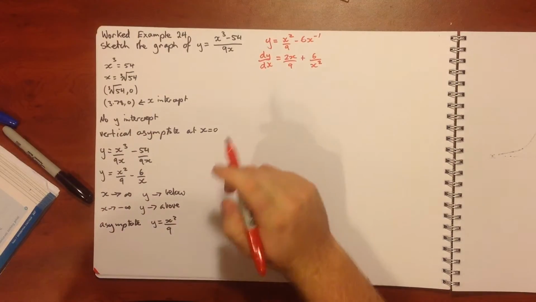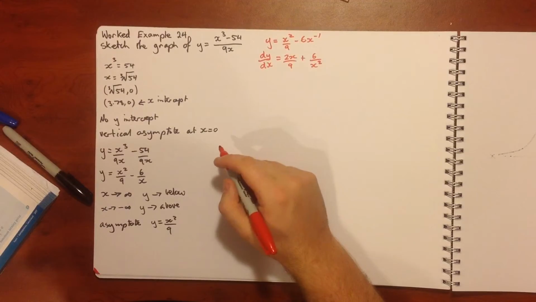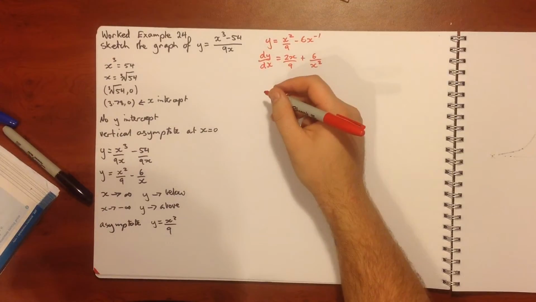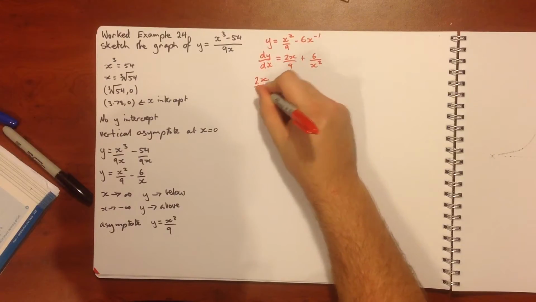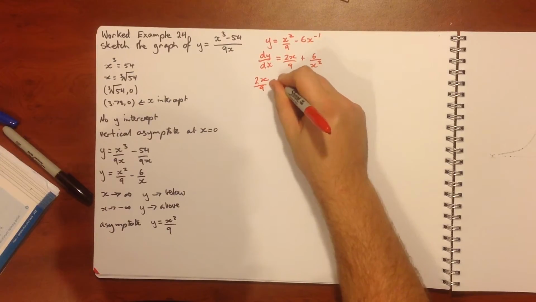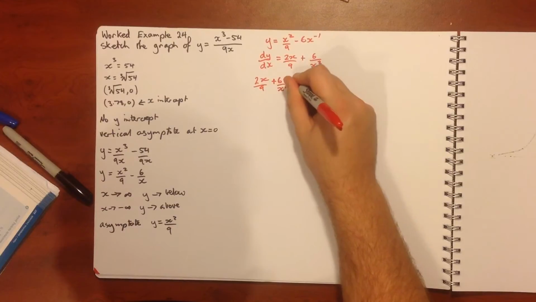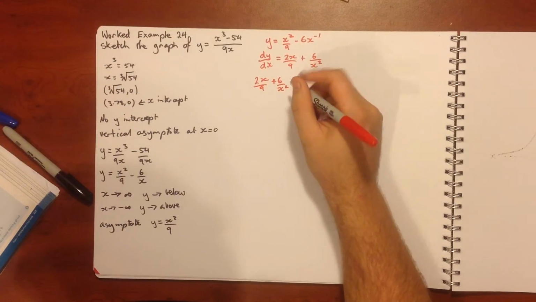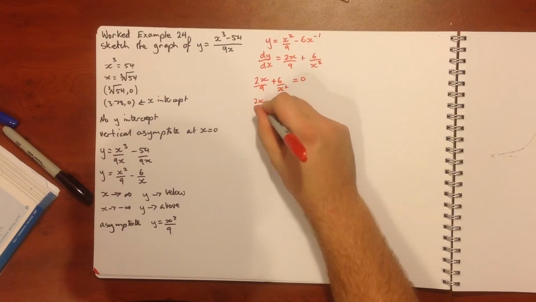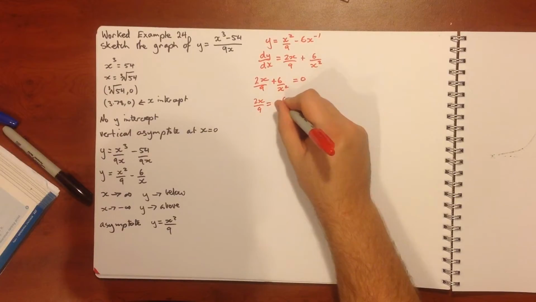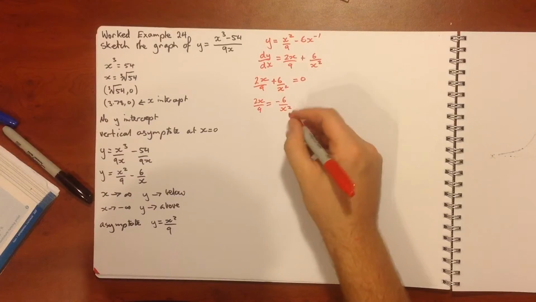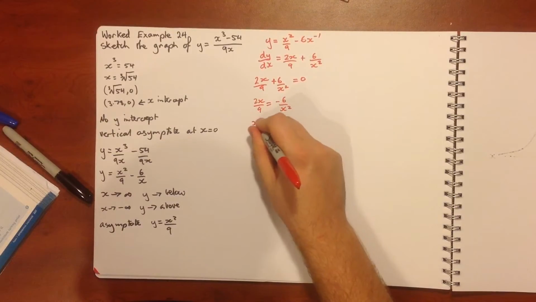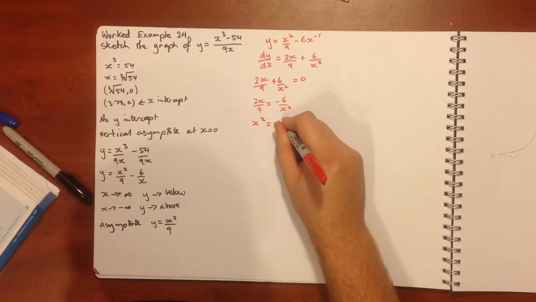Okay, so stationary points are when this equals 0. So we're going to say when 2x on 9 plus 6 on x squared equals 0. So really, 2x on 9 equals minus 6 on x squared. When we rearrange, x cubed equals minus 27.